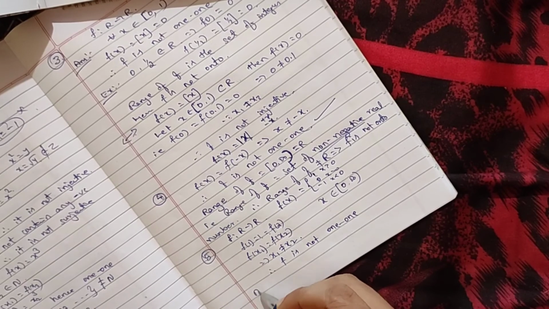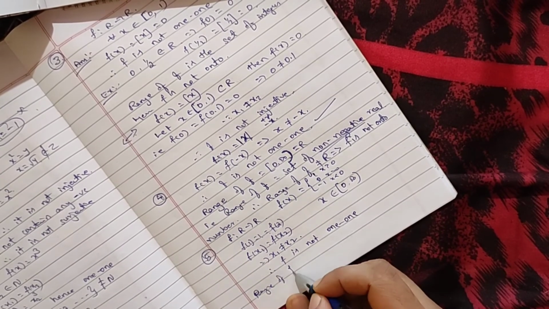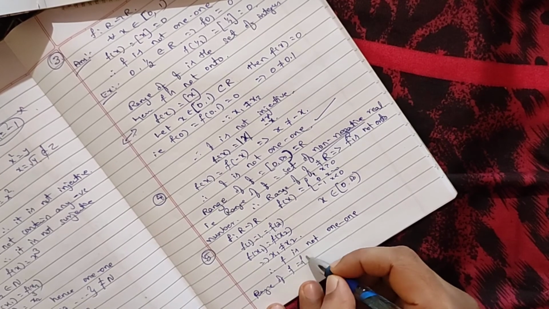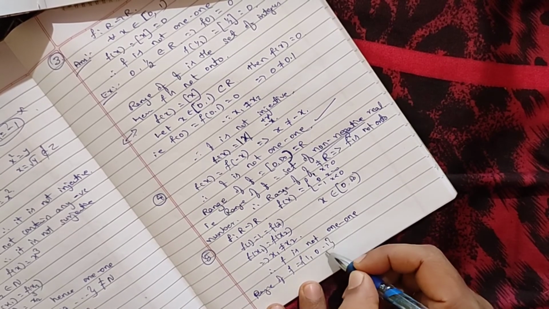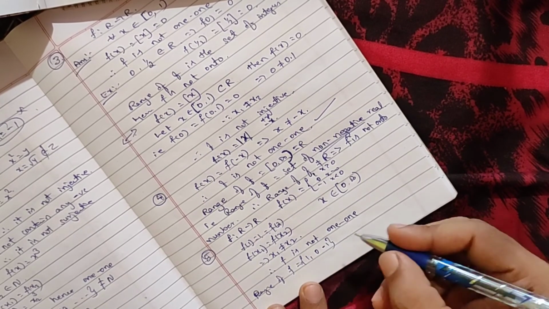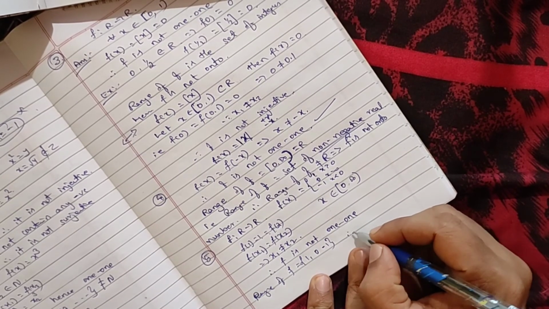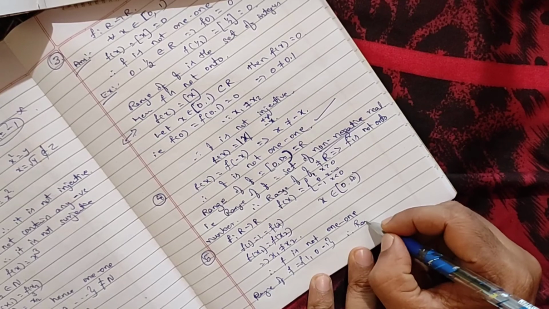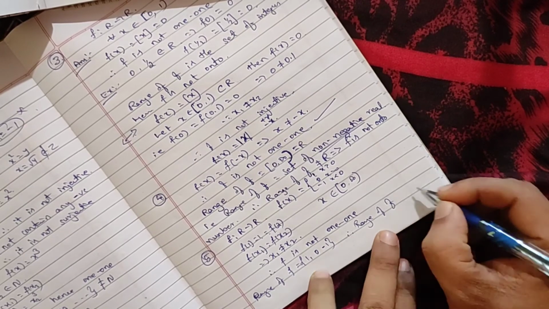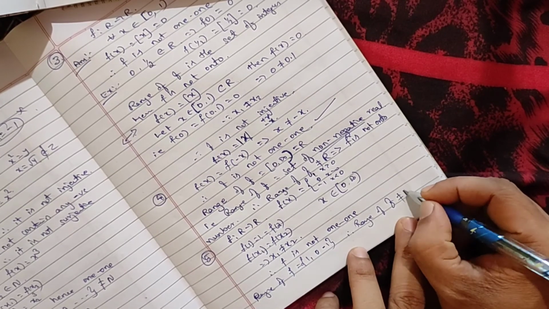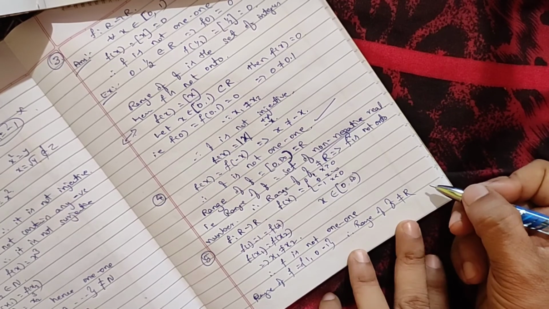Then what about the range now? Range of f is 1, 0 and minus 1. So range of f is 1, 0 and minus 1. Is the range of f equal to R or not equal to R?